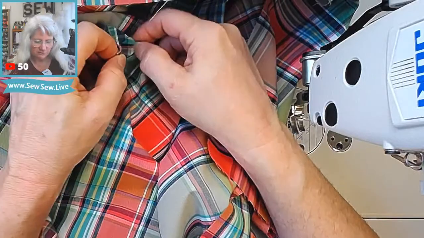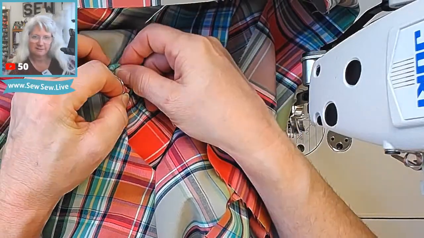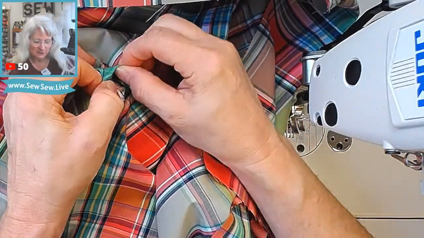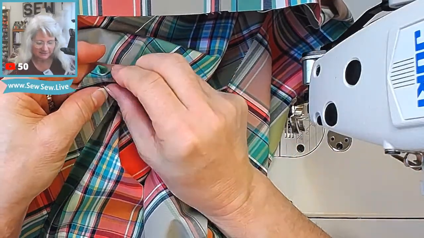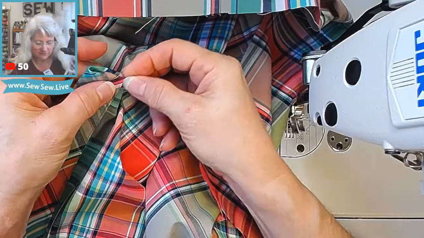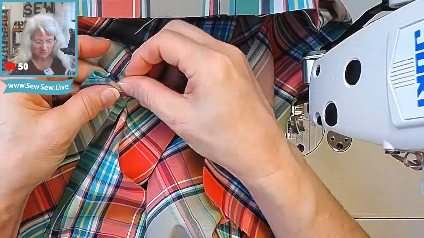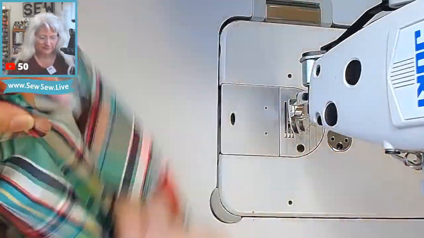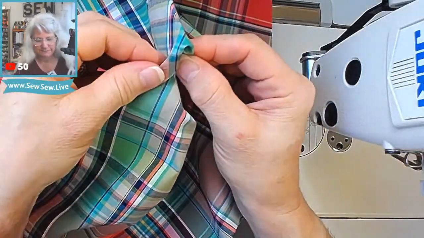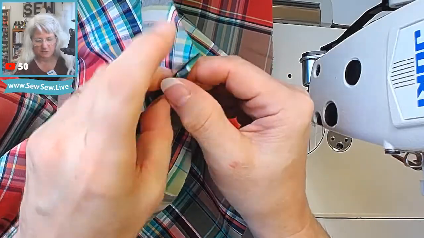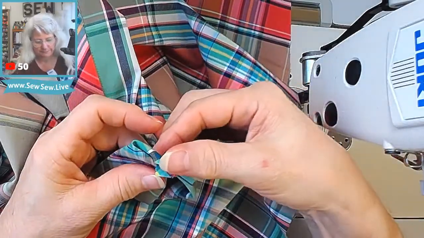They just say to hem this, but in the picture they're poking the seam allowance inside the placket like this. So hopefully you left it loose like I told you to. This is going to take a little bit of finessing, all right? Because you don't really have much room to turn up things there.